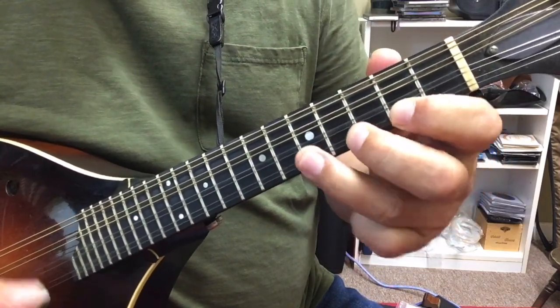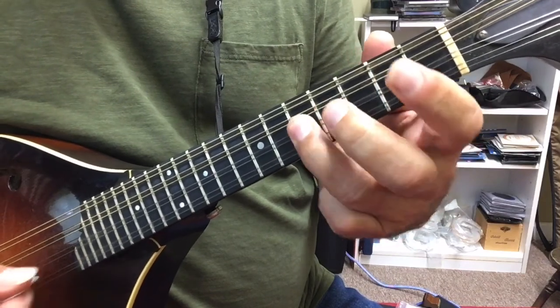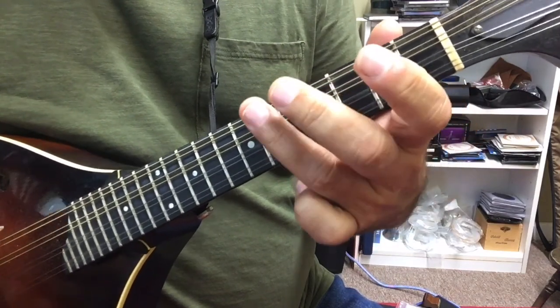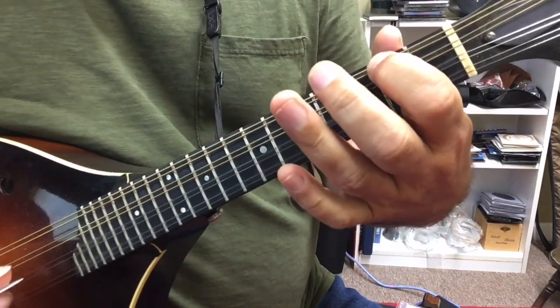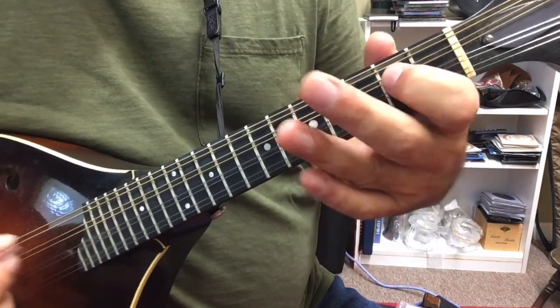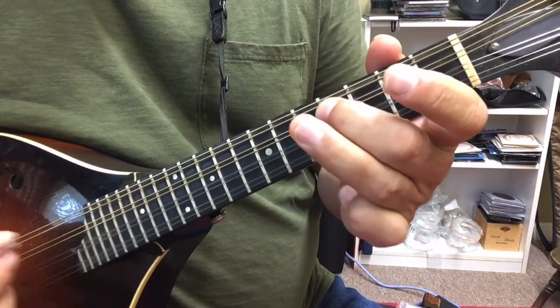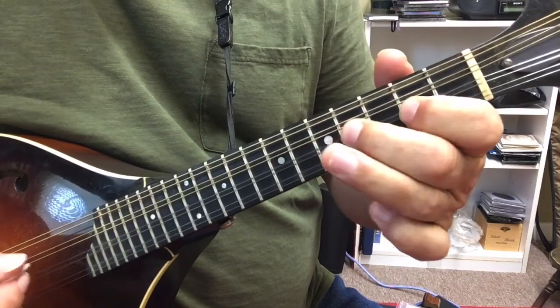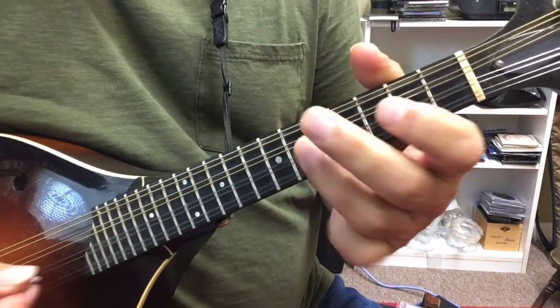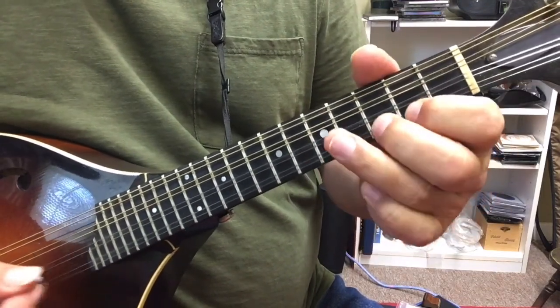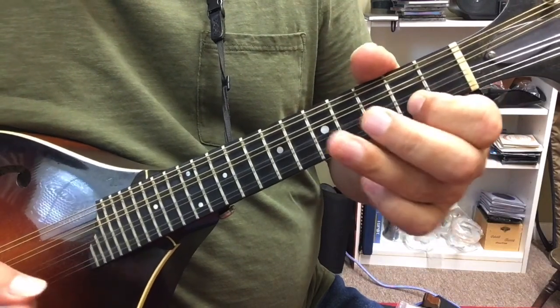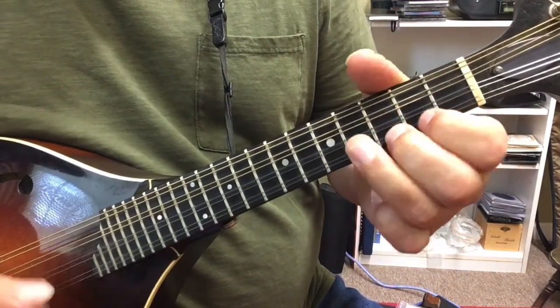You can easily go up to the A, and you can easily go down to the A. So we could go from D and further. And back.